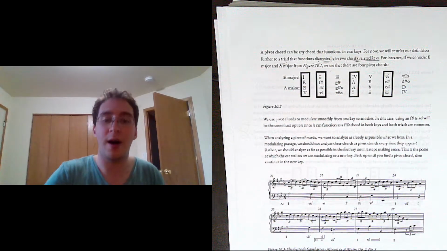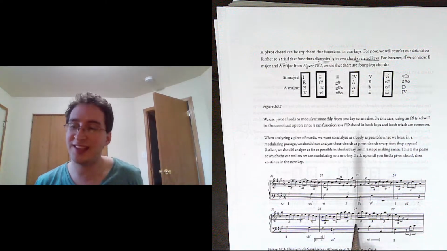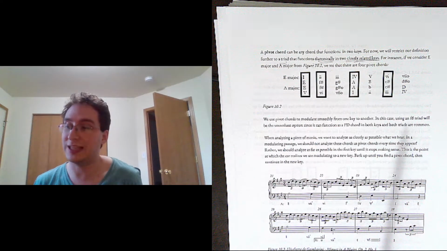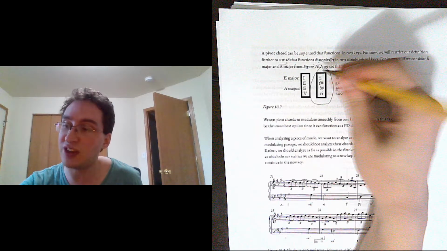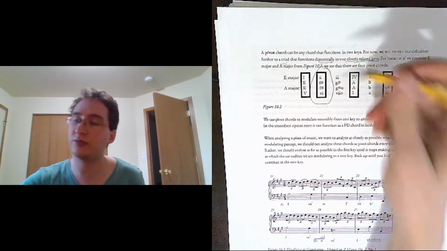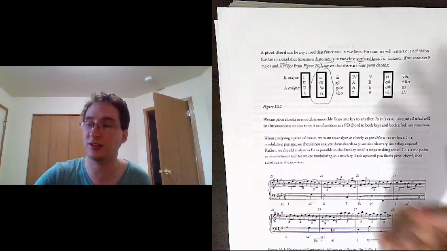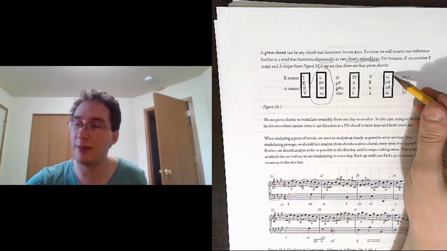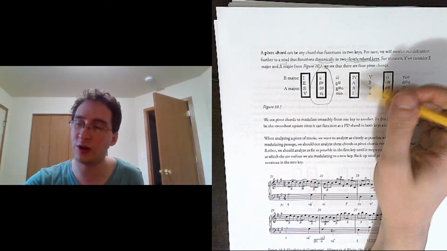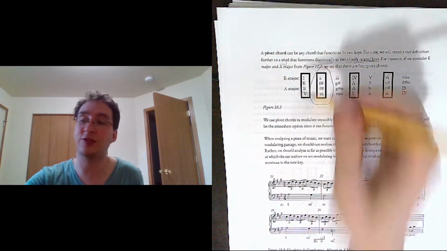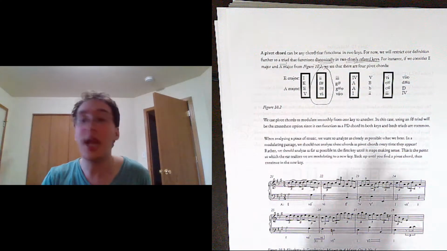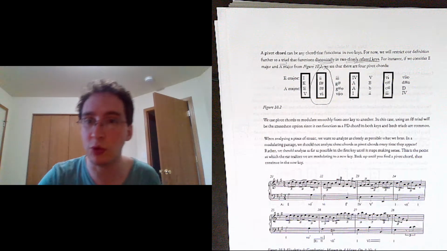Cool. The reason we care about this is that we can use them to modulate smoothly from one key to another. This will be our smoothest option out of the 4 because 2 and 6 can both function as predominant chords, and both triads are pretty common. 3 is not as common. 4 and 1, predominant, tonic, tonic, dominant. So those are different areas of the basic phrase model. It'll still work, just won't be quite as smooth.